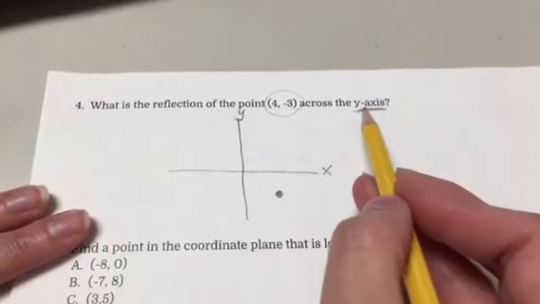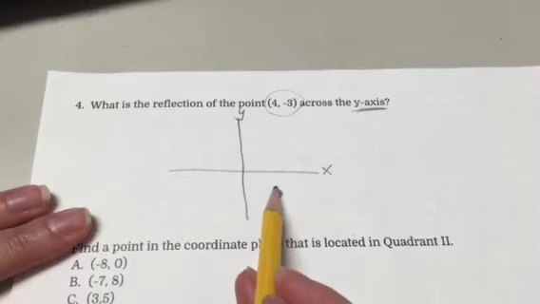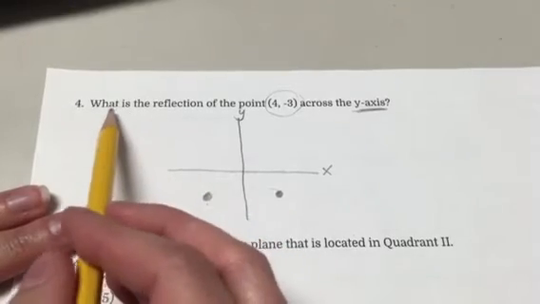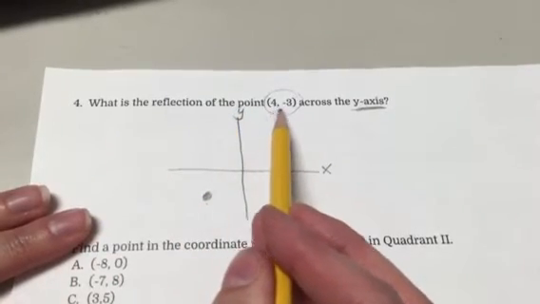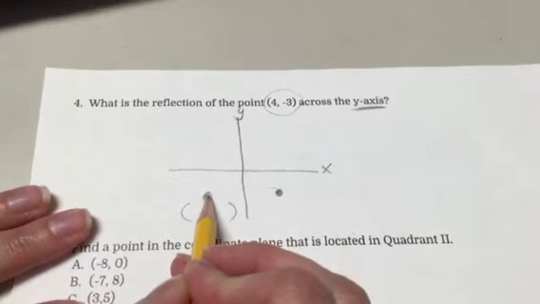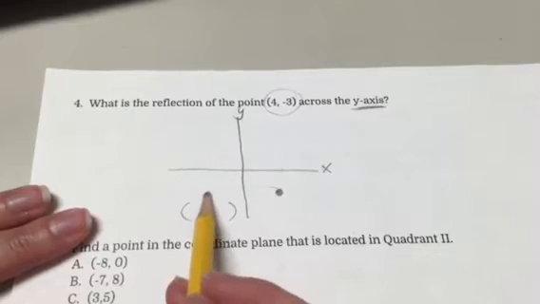They're asking me to jump across the y-axis. So that means I'm going to jump right over here. So it's going to lead me into quadrant 3. So what is the reflection of the point 4, negative 3? They want the new coordinates of this new point. So I'm going to let you guys figure out what those would be.